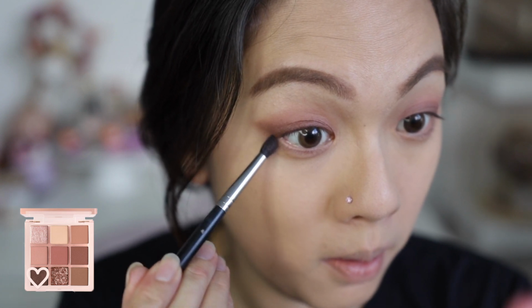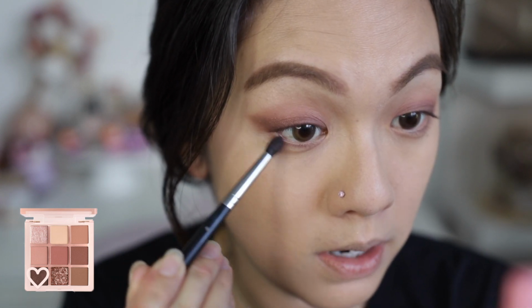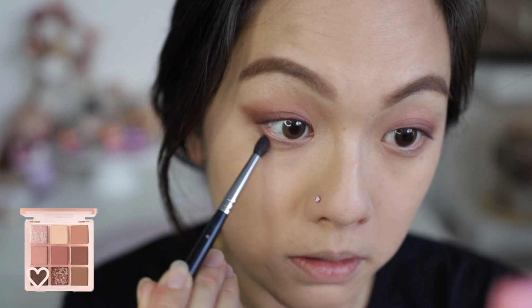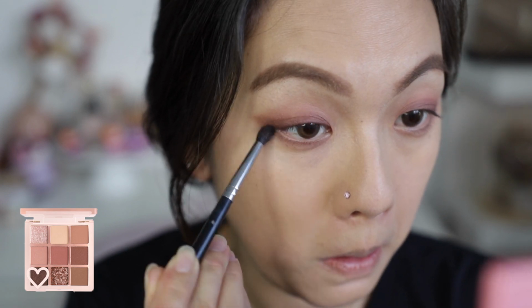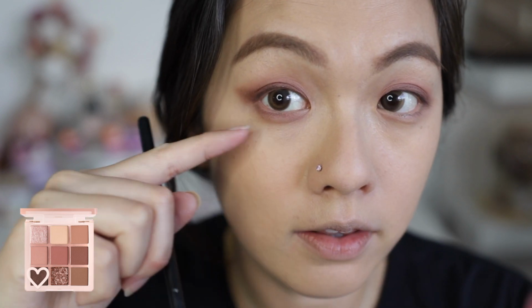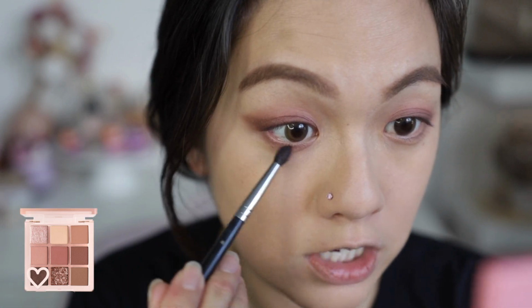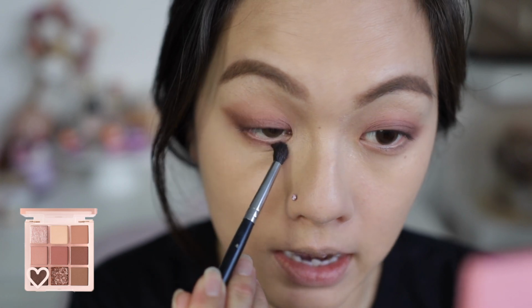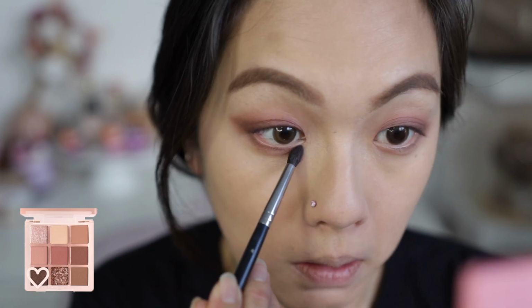Using the leftover brown from before with the pencil brush, I'm just applying this under the crease. I find it important to apply that particular brown underneath the eye bag before applying this eyeshadow, so that I can just blend everything out. I'm going to use my pinky and dip it into the glittery shade here.